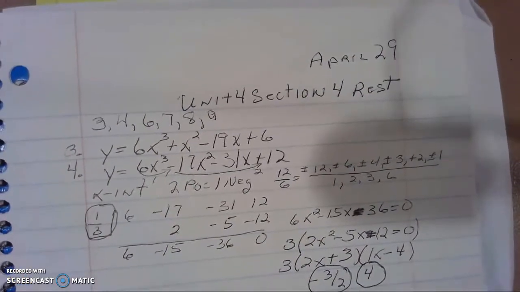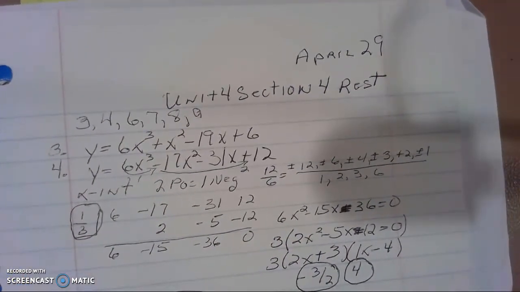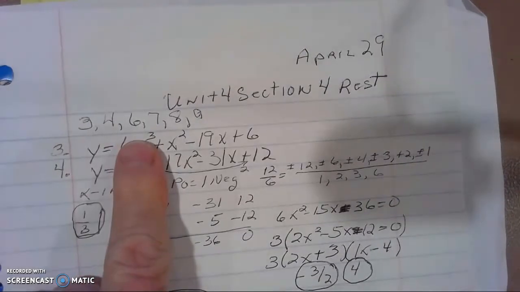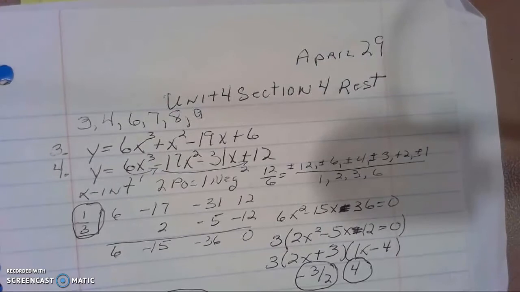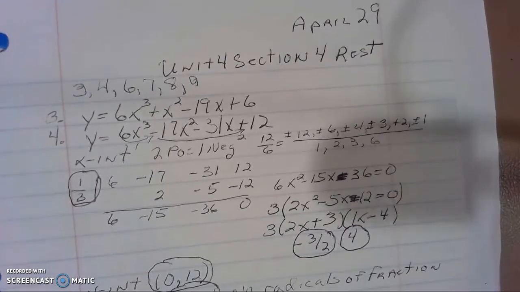This is the assignment for April 29th, College Algebra, Unit 4, Section 4. The rest of it, problems 3, 4, 6, 7, 8, and 9. I've done the even ones here. I've done 3 of the 6. Number 3 is written there, 6x cubed plus x squared minus 19x plus 6.